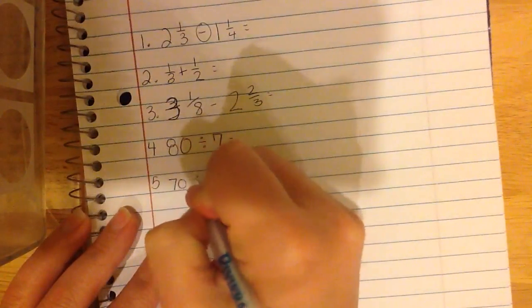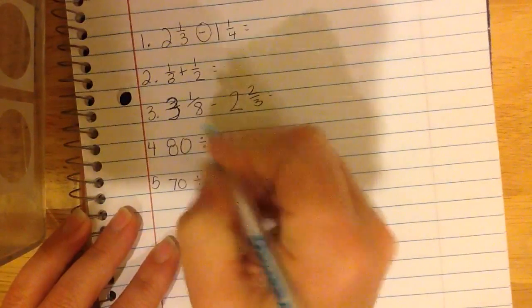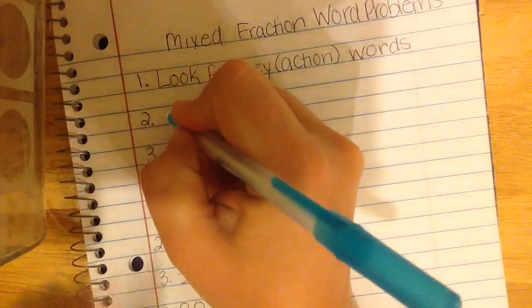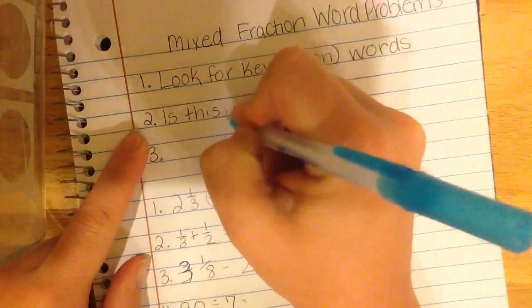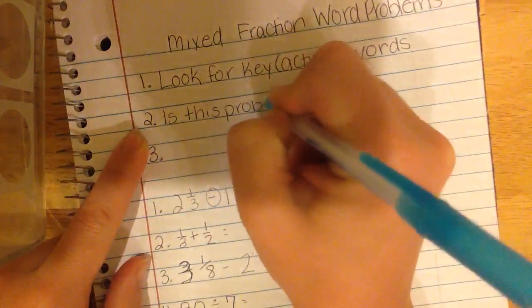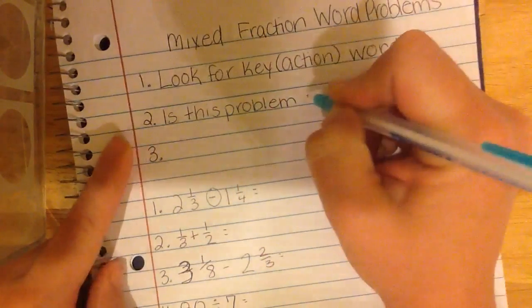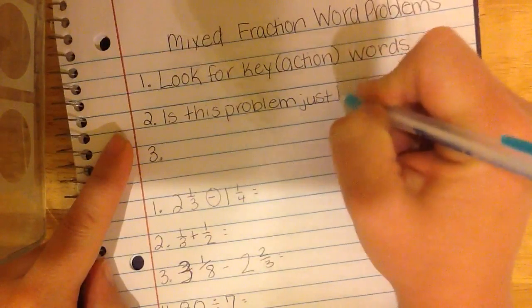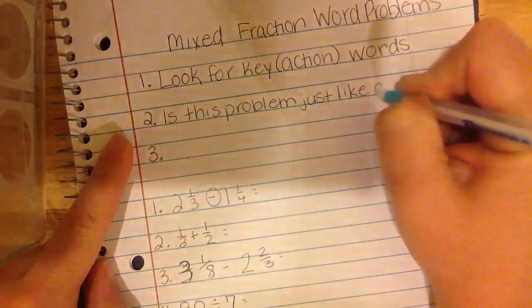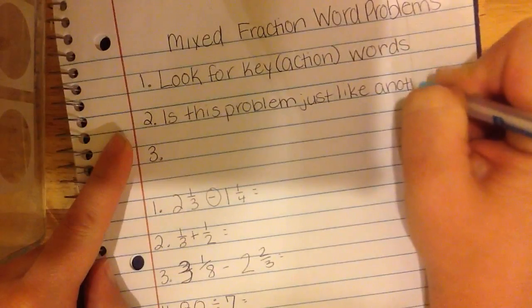So my second tip or clue to help you figure out what to do with word problems is to look for similar problems. So ask yourself, is this problem just like another I have seen before?